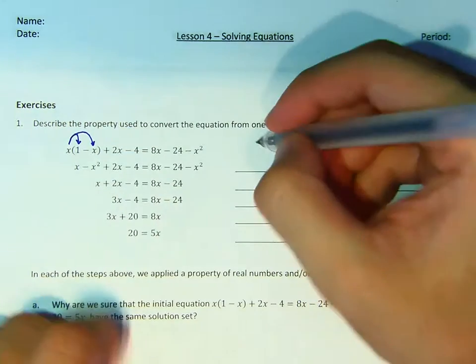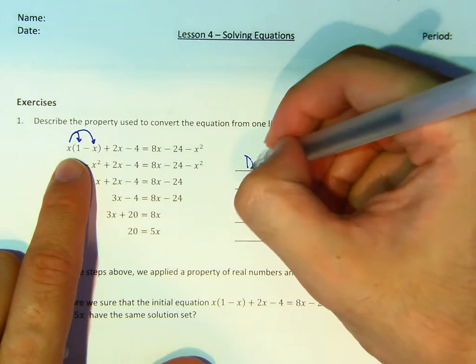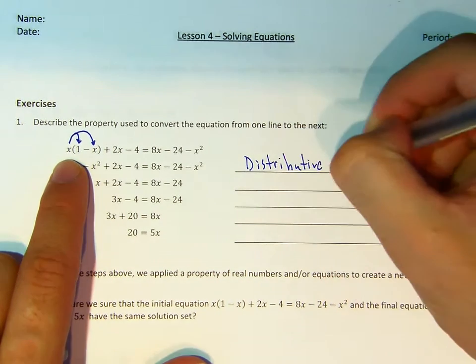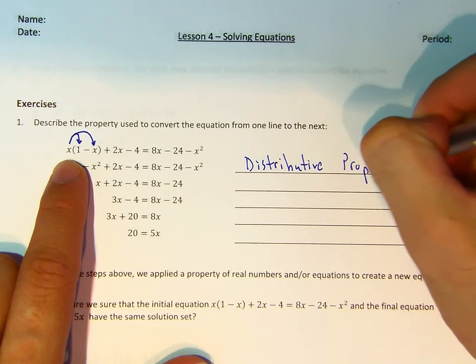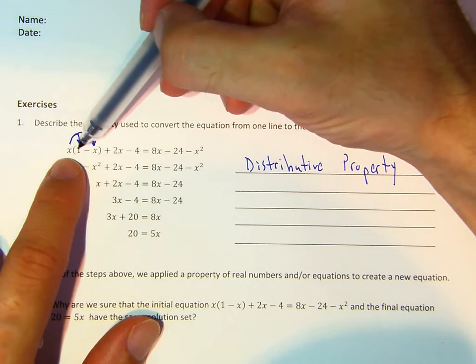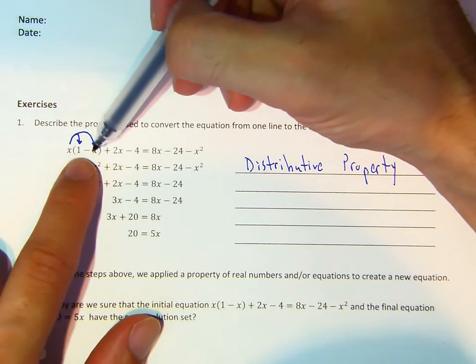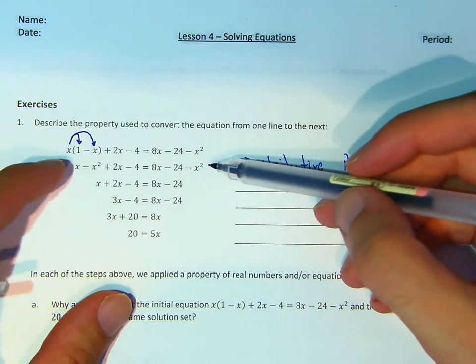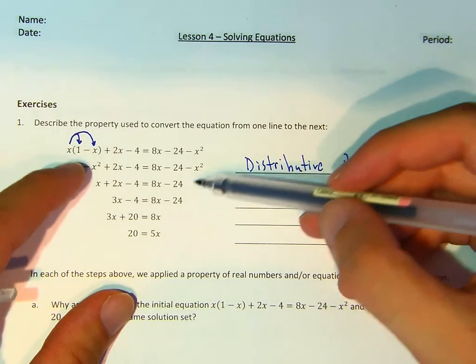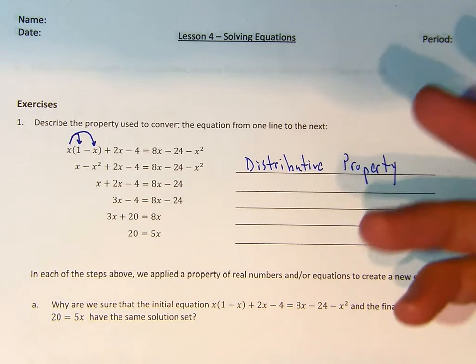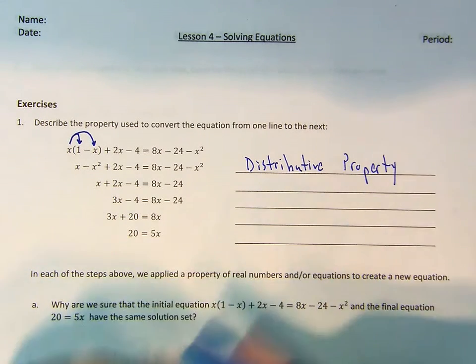So then notice that, what was the name of this property? This is the distributive property, right? Okay. And then, all you have to do, what is x times 1? It's x. And x times negative x is negative x squared, right? Now, how did you go from here to here? What did you do? What was the move that happened, right?